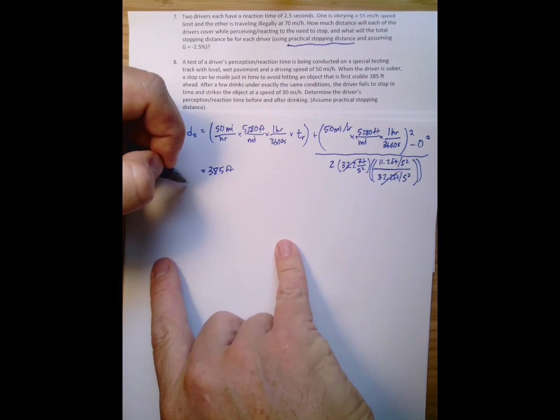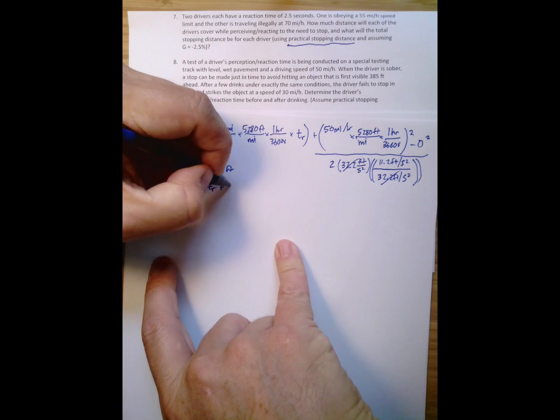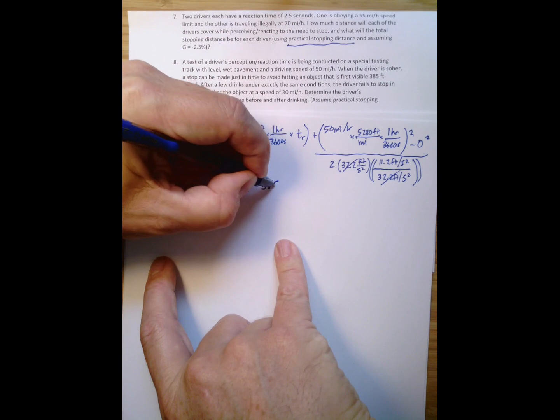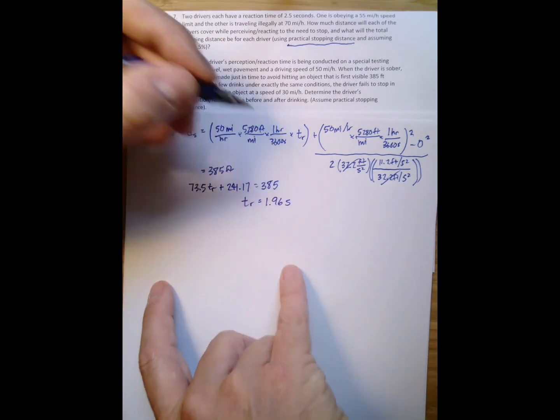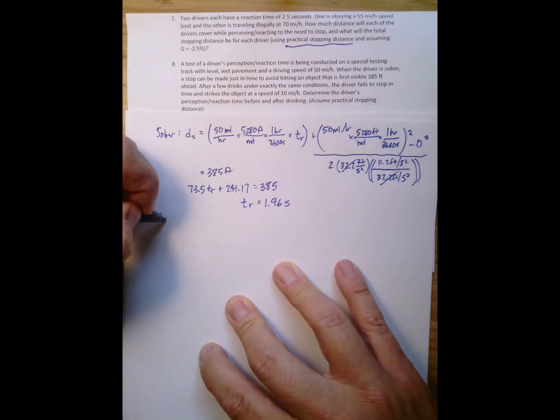So we can solve for t sub r: 73.5 t sub r plus 241.17 equals 385. So t sub r in this case is 1.96 seconds. So the reaction time actually seen in this experiment is shorter than the standard AASHTO 2.5 seconds. And it is the case that people do perceive and react in a shorter time than 2.5 seconds. So in this case, the sober driver is doing okay.